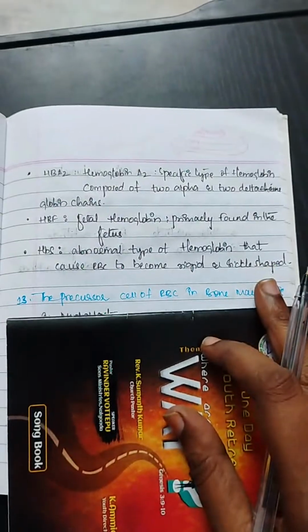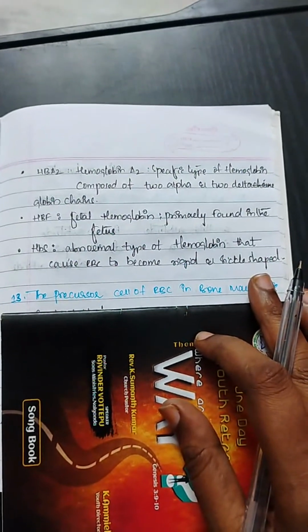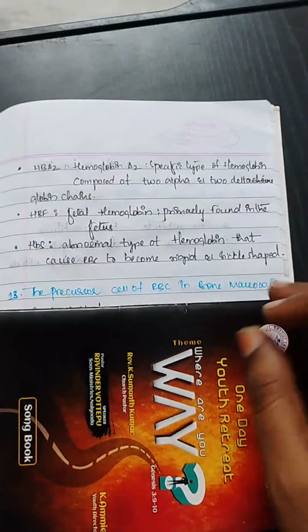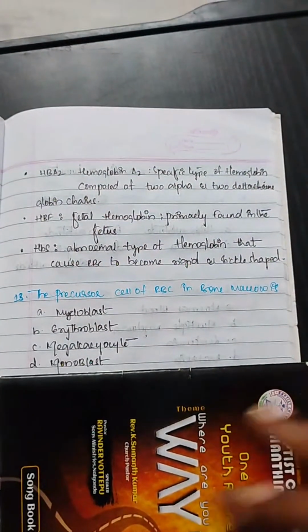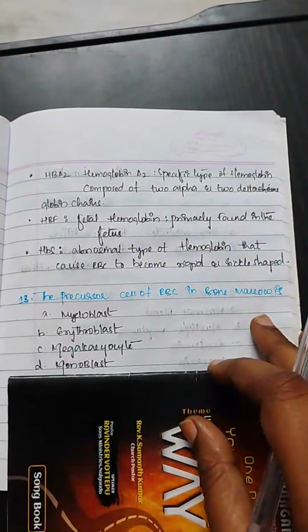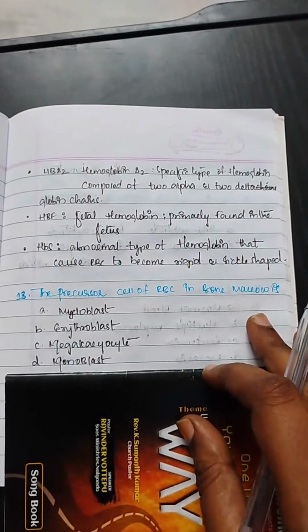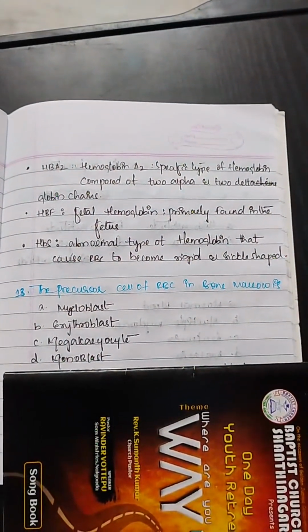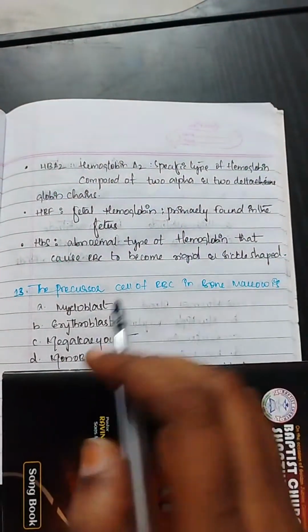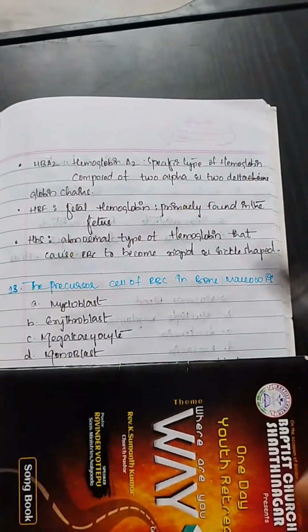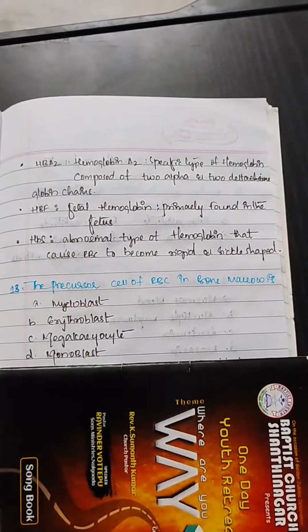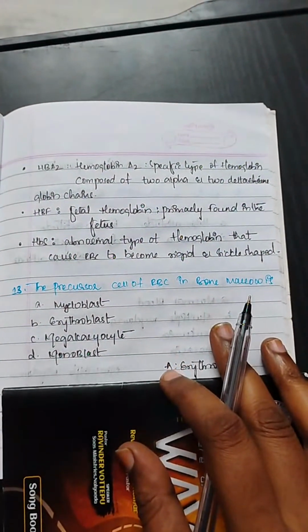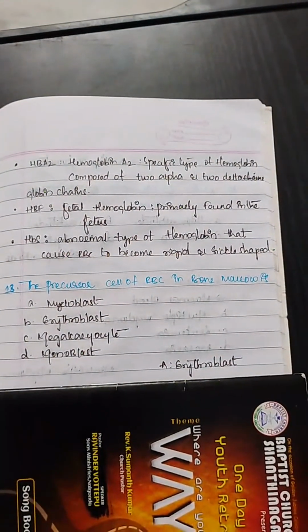Then the next question: the precursor cell of RBC in bone marrow is myeloblast, erythroblast, megakaryocyte, or monoblast. And the answer is erythroblast.